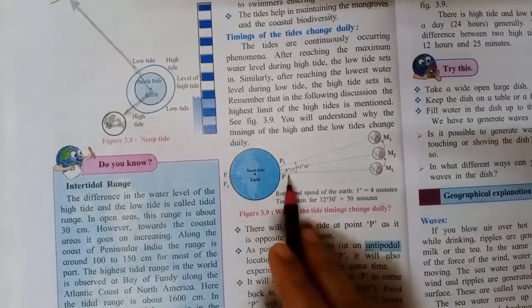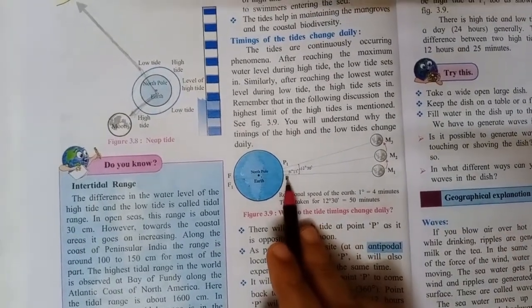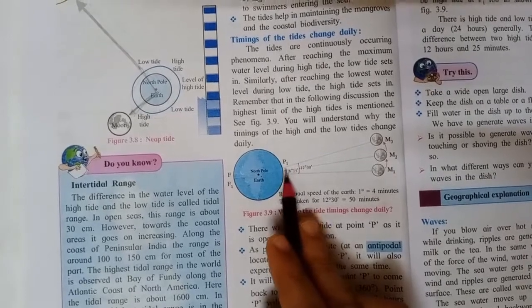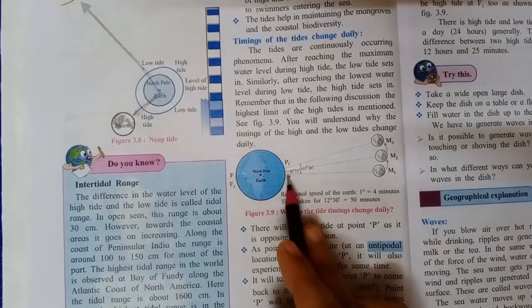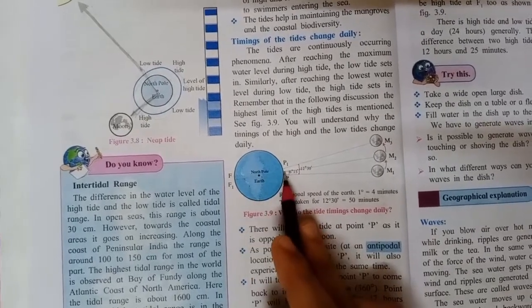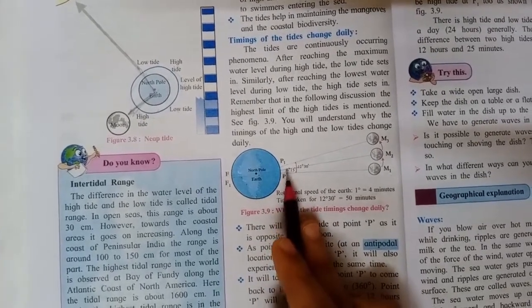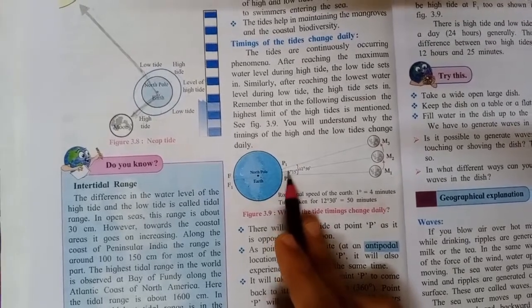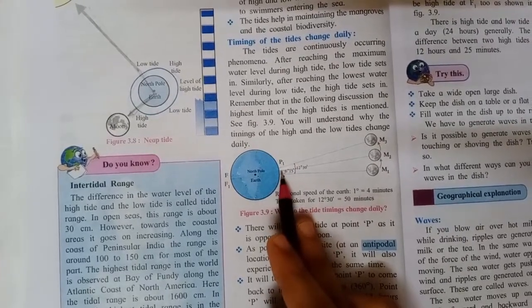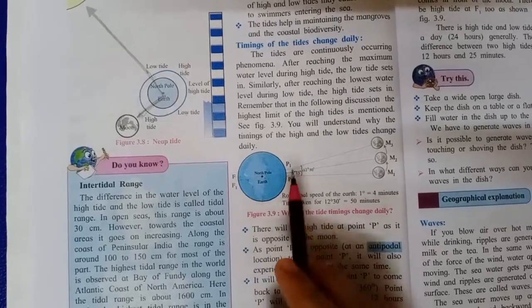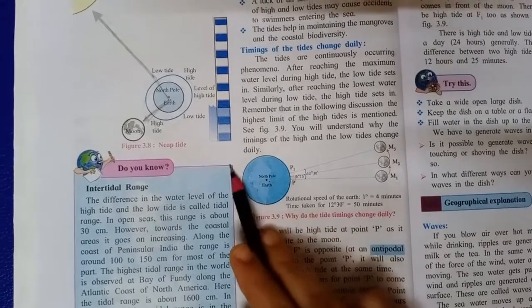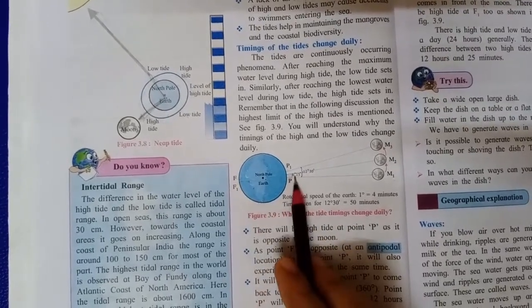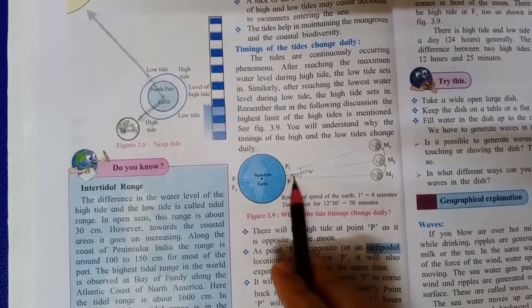So when this point F will come to the position of the P, by that time the moon will have moved here. So now here you can see this is a second blue color line. Till the point F comes here, the moon has moved ahead. So again for this point F to move to the moon's place, it will take 25 minutes more, and that is why the high tide which started at point P, by the time the F reached here, will be extended by 25 minutes. Okay, so it will be 25 minutes more.